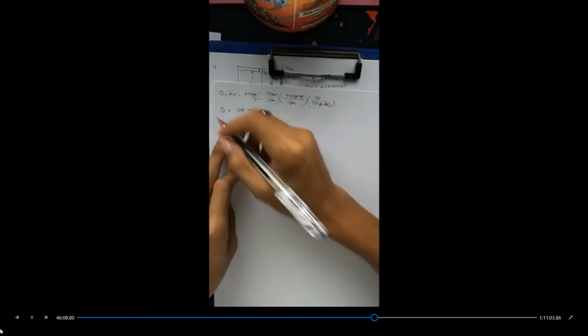So all the variables are now solved, and we can solve for our work.